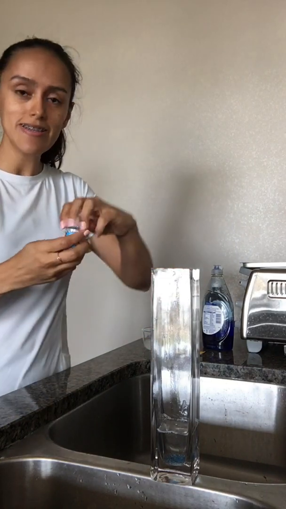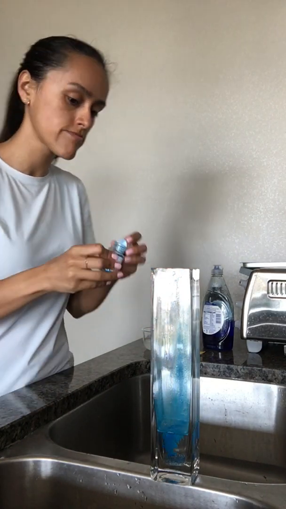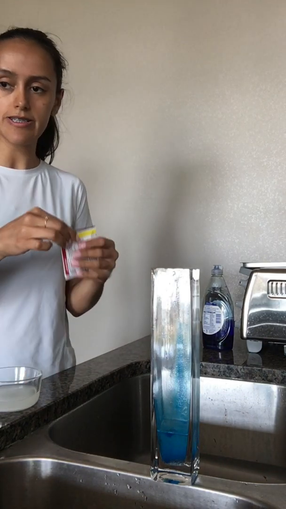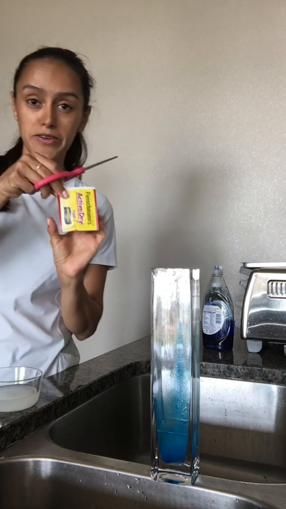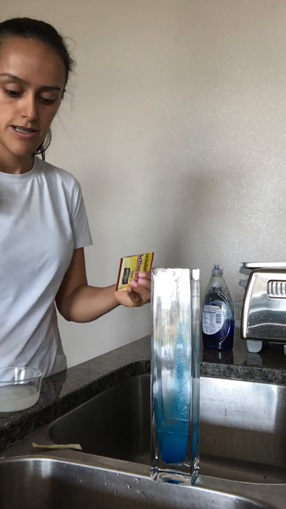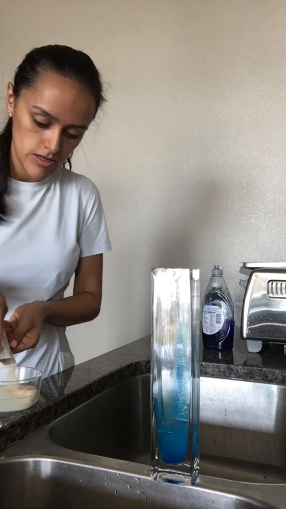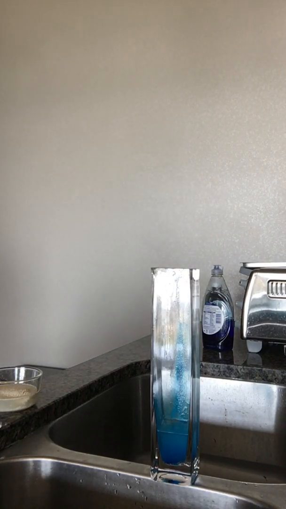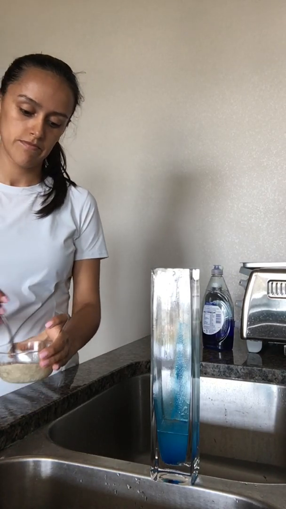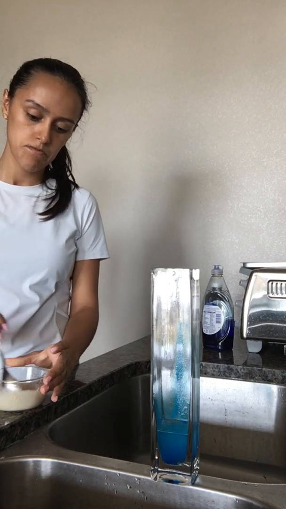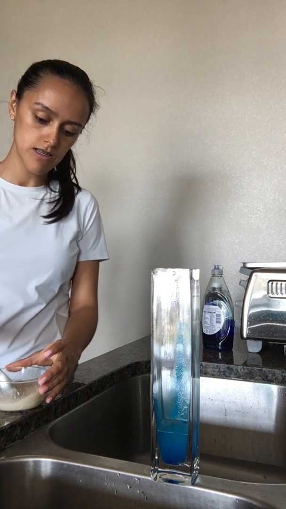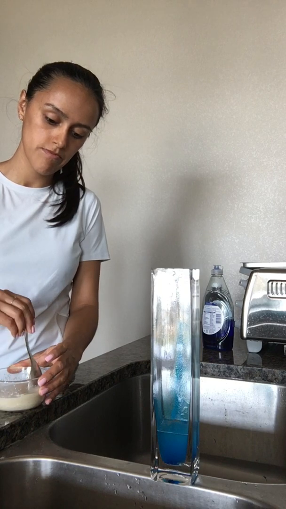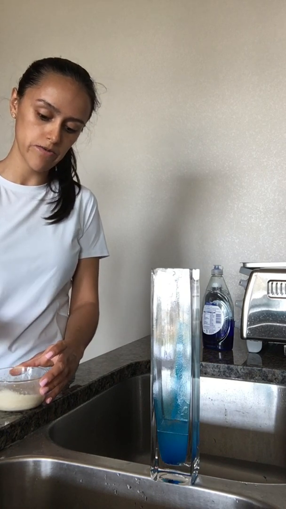We're gonna add some food coloring, and we're gonna mix our yeast. Mix it here very well.